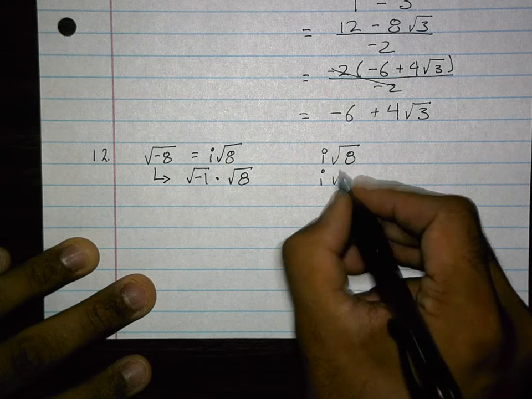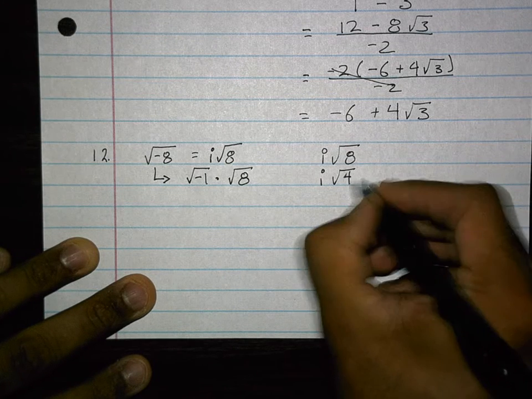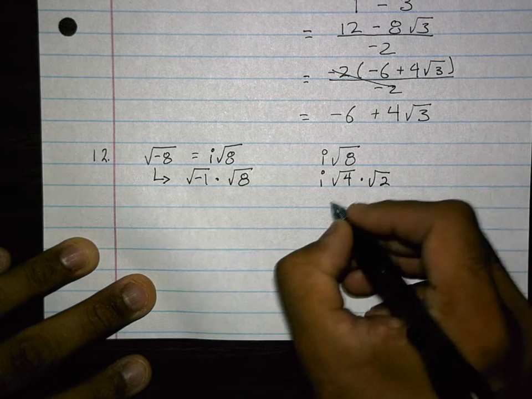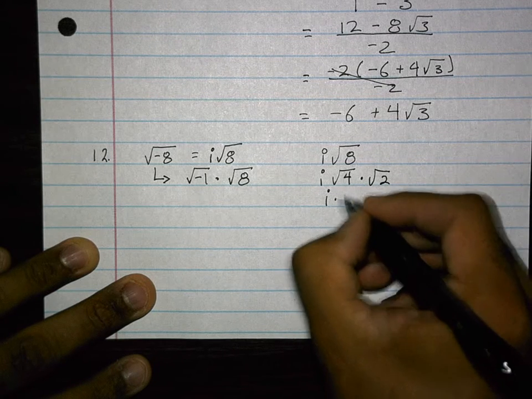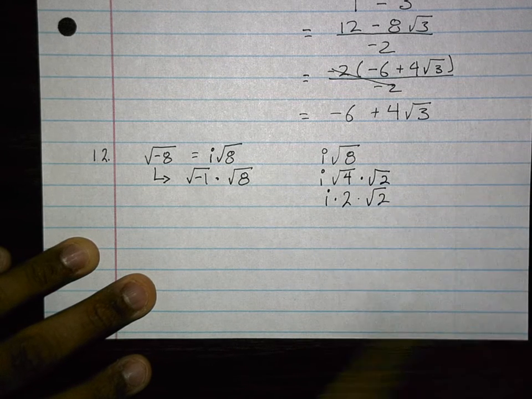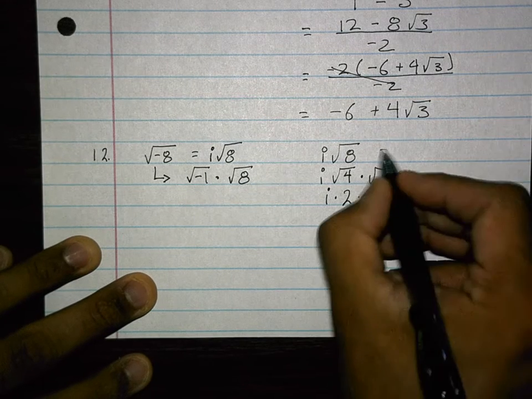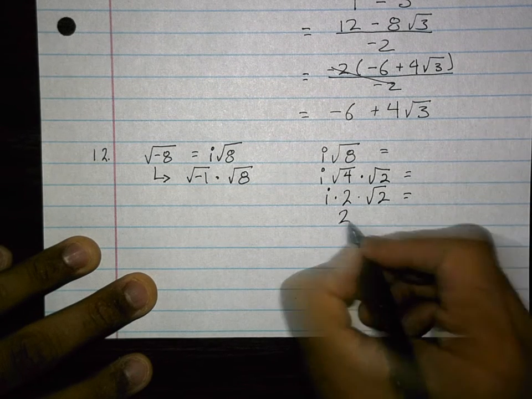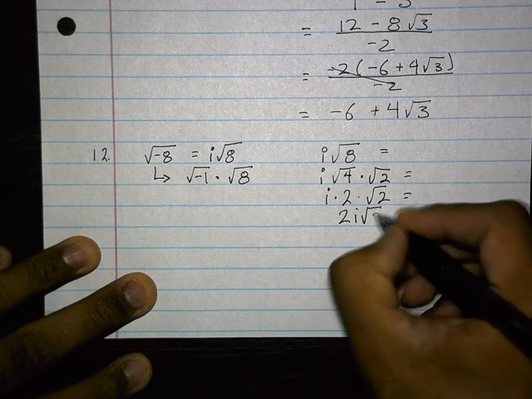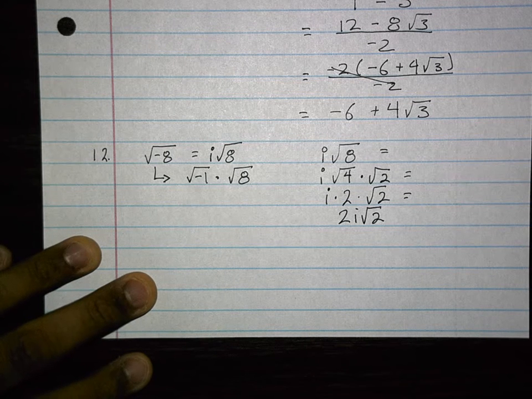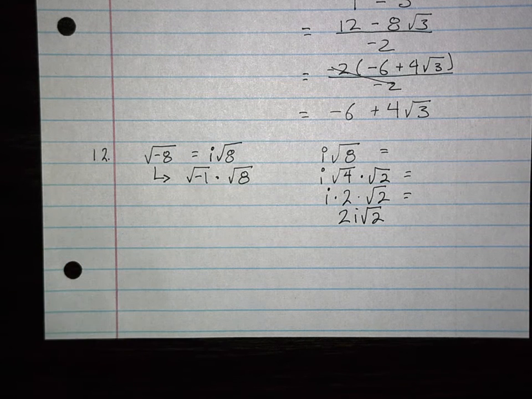So it's basically i times root 4 times root 2. And then we're looking at i times 2 times root 2. And it's customary, guys, remember, to write this as 2i root 2. Those are all being multiplied right there.